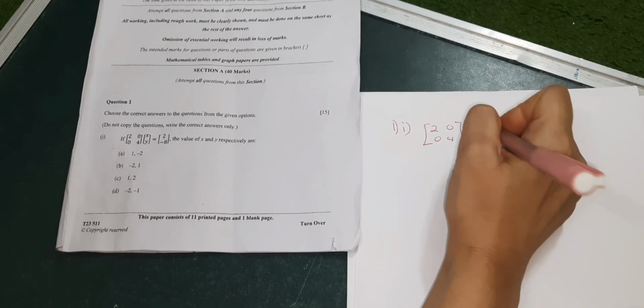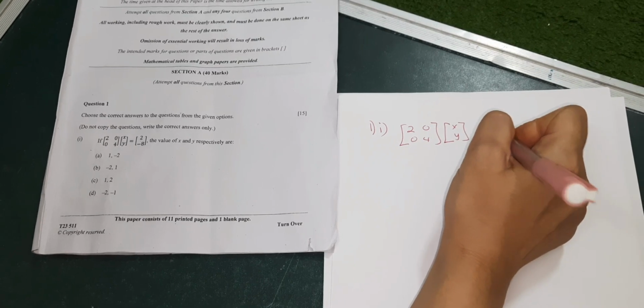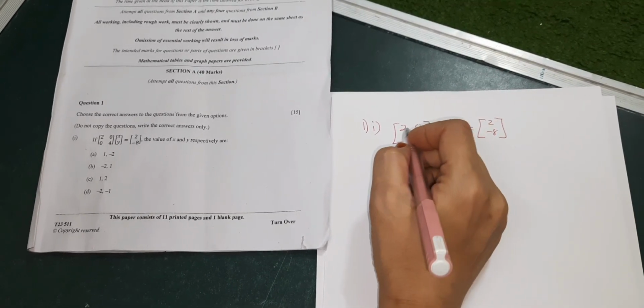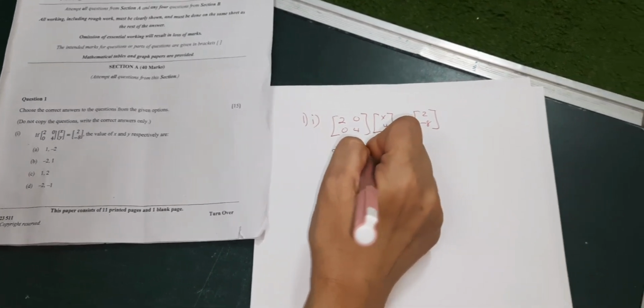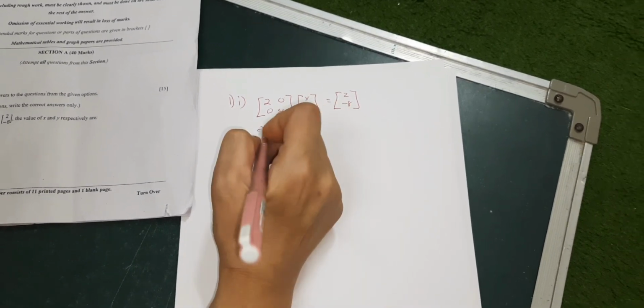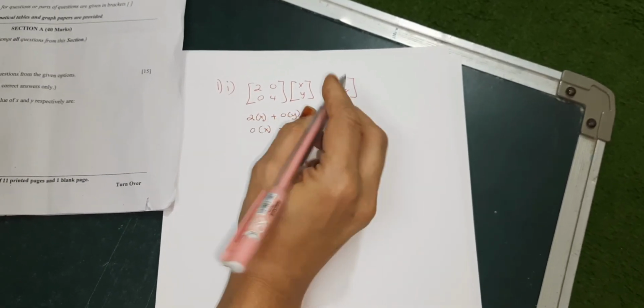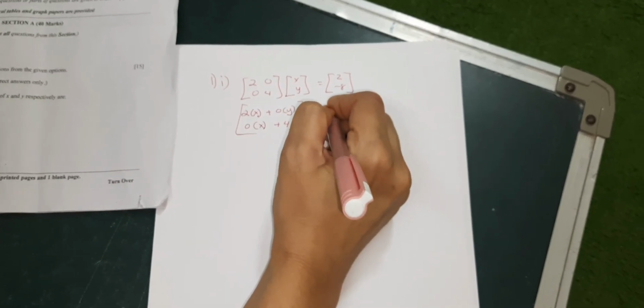First matrix multiplied by the second matrix is equal to the third matrix. So matrix multiplication, remember it goes row by column. So 2 into x plus 0 into y, and 0 into x plus 4 into y. This is going to equal 2, minus 8.